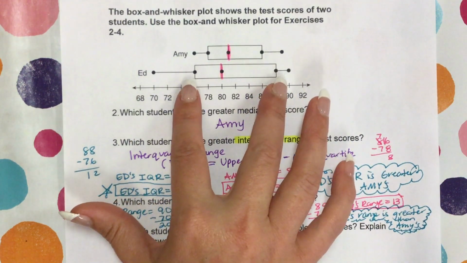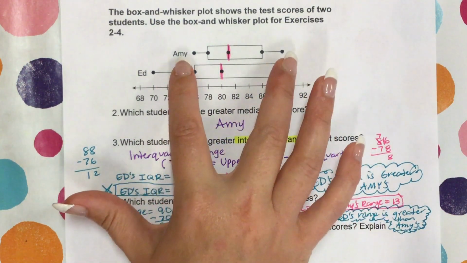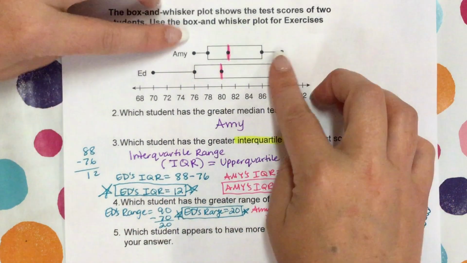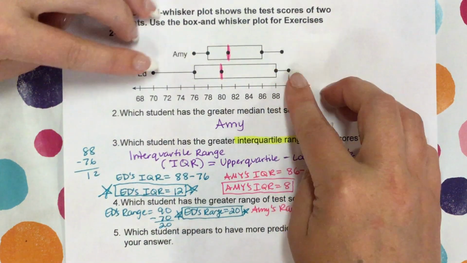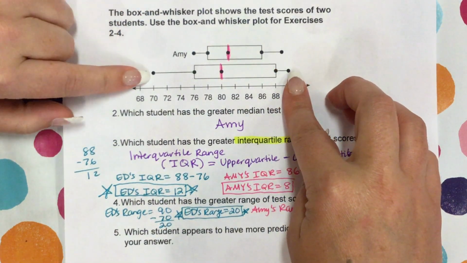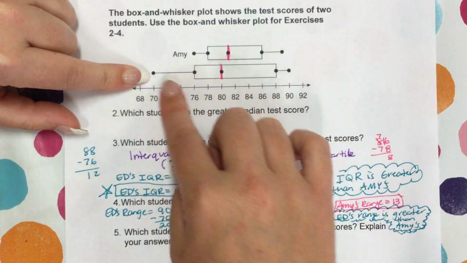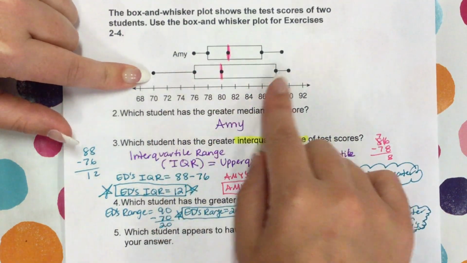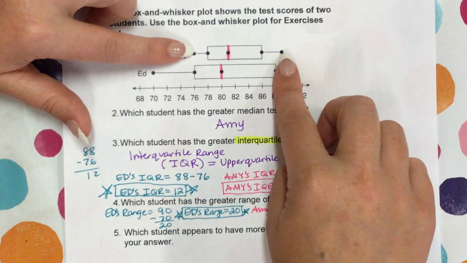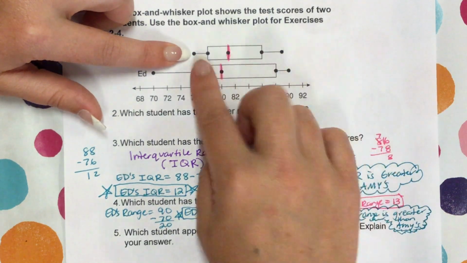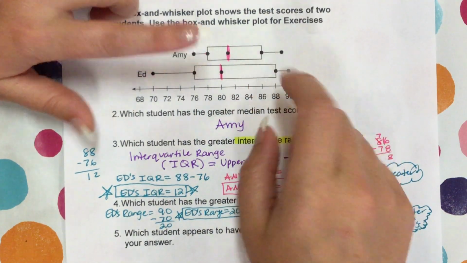They are kind of spread out. And then if we look at the range, Amy's range is less than Ed's range. Ed's range is way further spread out, which means his test scores are kind of like all over the place, where Amy's test scores are more consistent within this range and interquartile range.